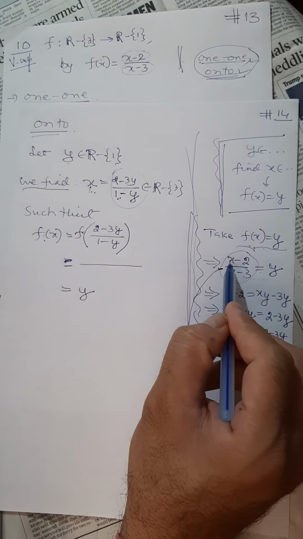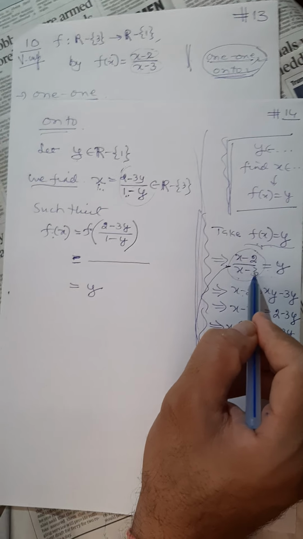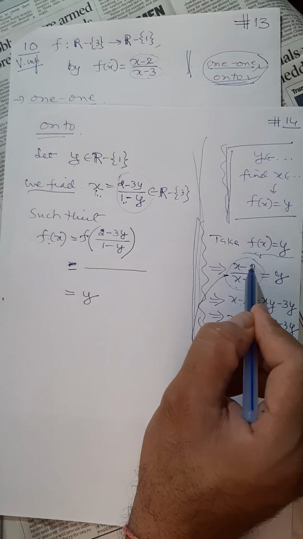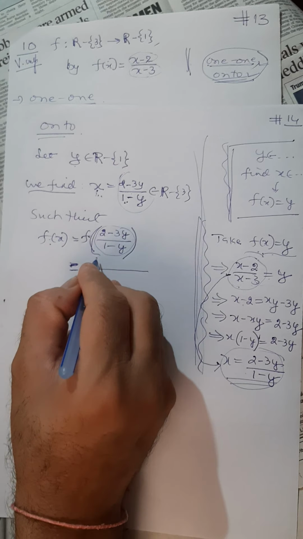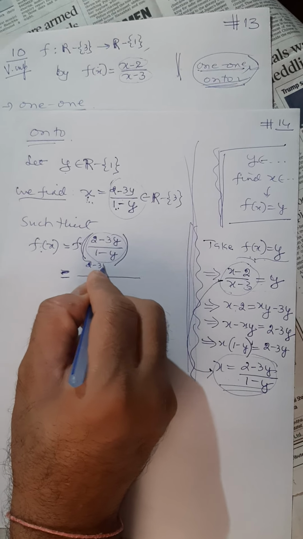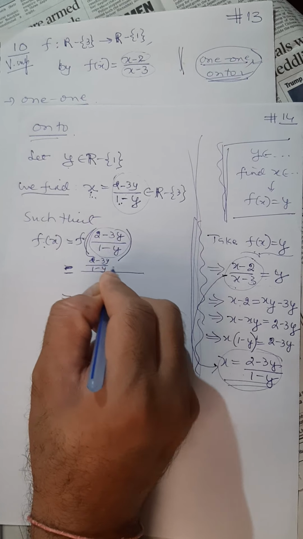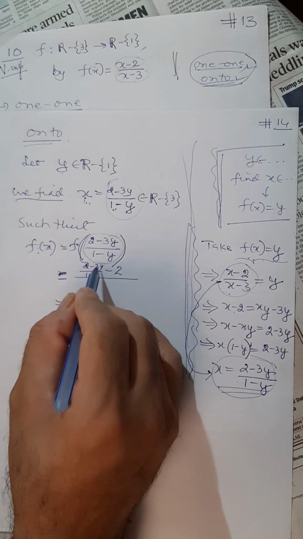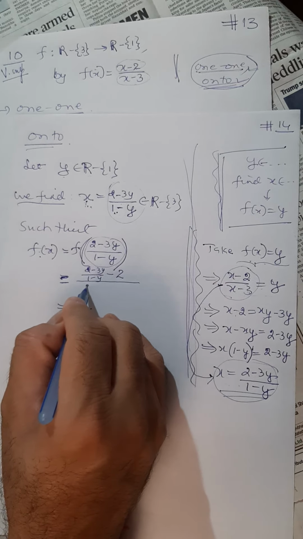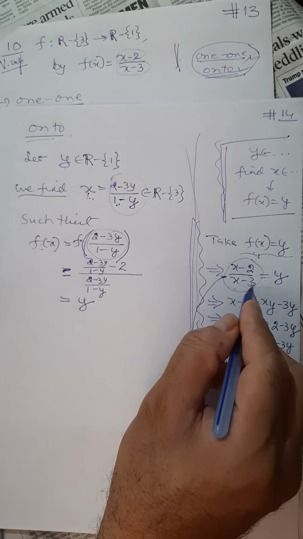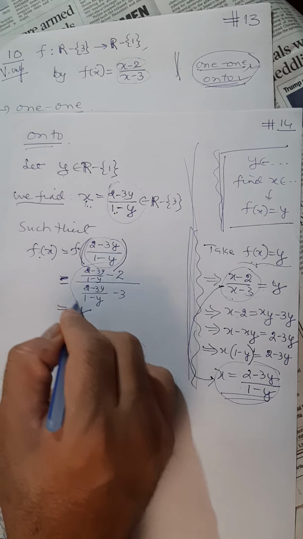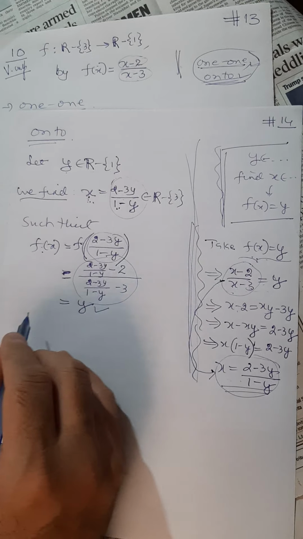You know, (x minus 2) upon (x minus 3). This number minus 2, this number minus 3. So (2 minus 3y) upon (1 minus y), minus 2, upon (2 minus 3y) upon (1 minus y), minus 3. You simplify this, you will get exactly y.